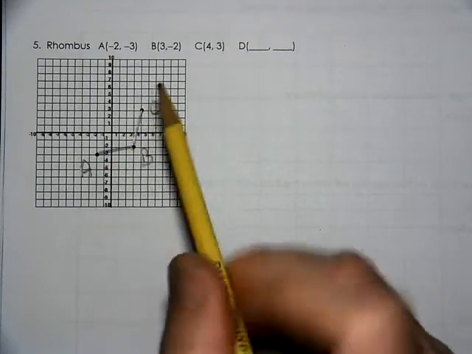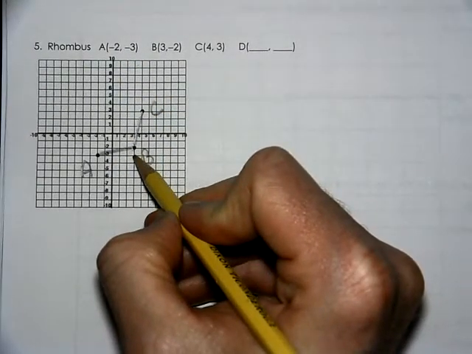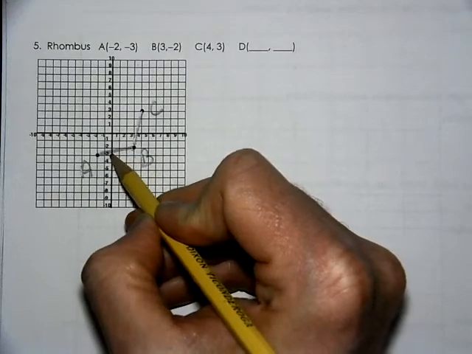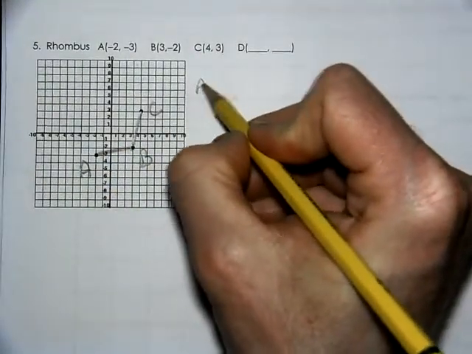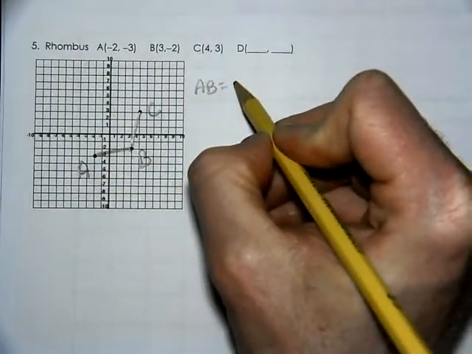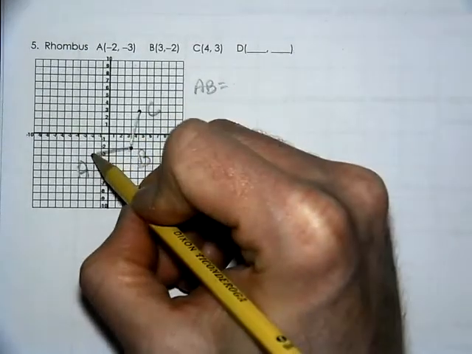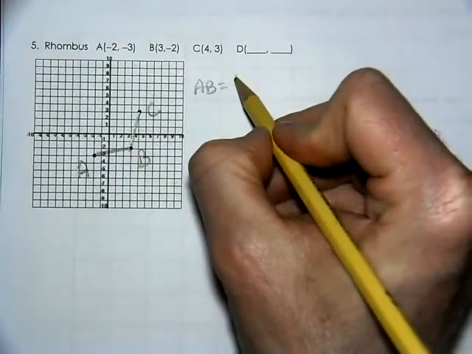Either way will get you the same answer. So I'm going to go down 1 over 1, 2, 3, 4, 5. So slope AB equals up 1 over 5.